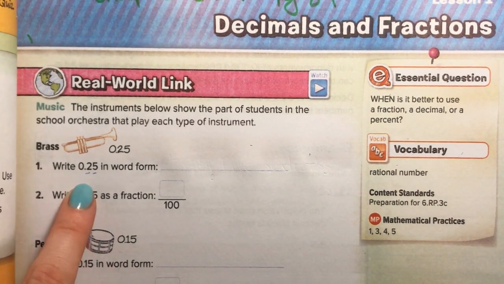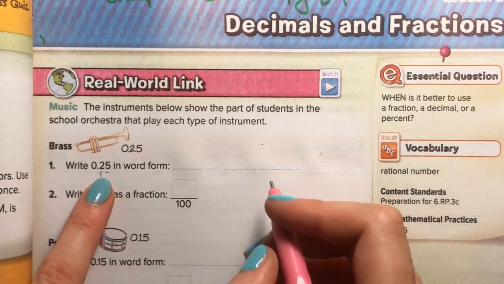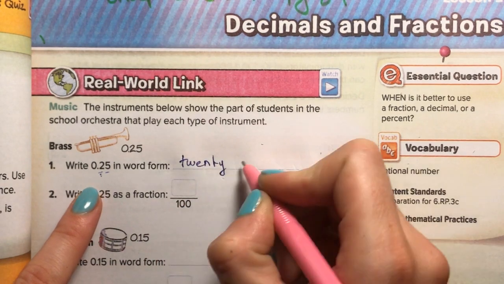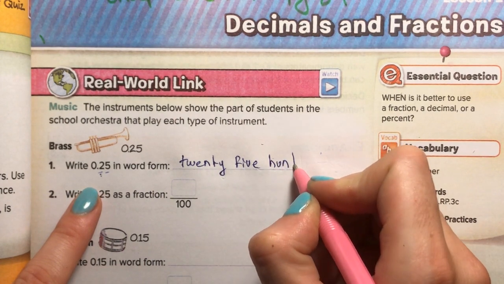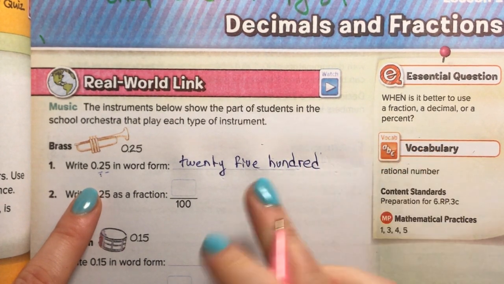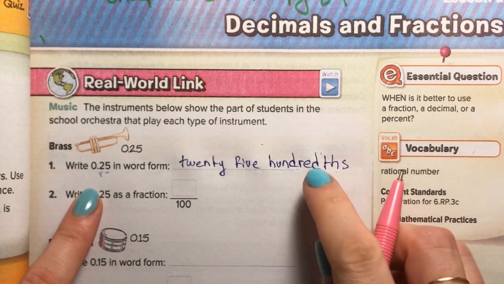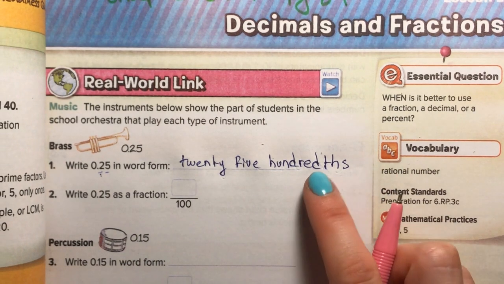0.25 in word form. Okay, well, this is the tenths place and the hundredths place. So we write 25. And then here's the place value, 100. Just spell 100. And then put this "ths" at the end. So you really got to say it "ths" with your tongue out. Hundredths.